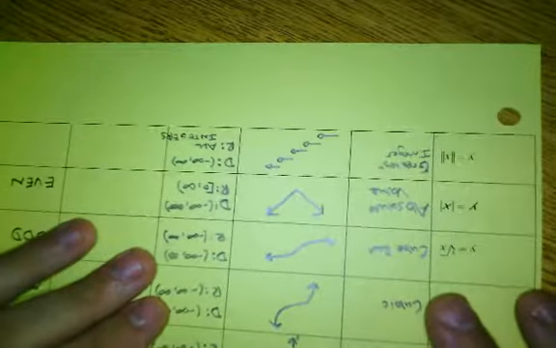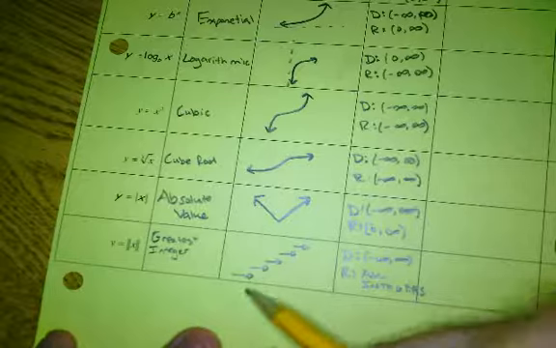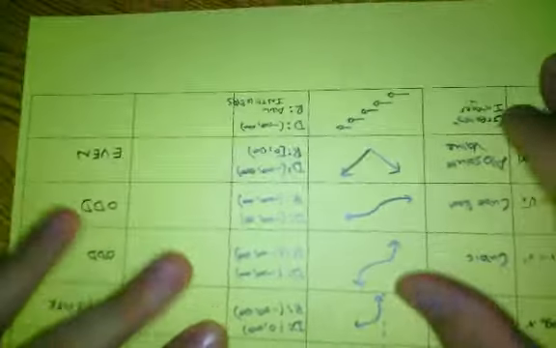If I flip this around, is that the same picture? Remember how I told you the open circles are on the right? Are they open on the right when I flip it over? No, so it's actually going to be neither.